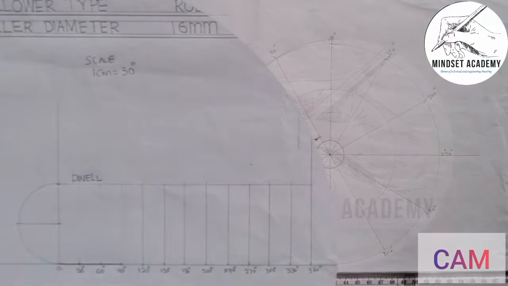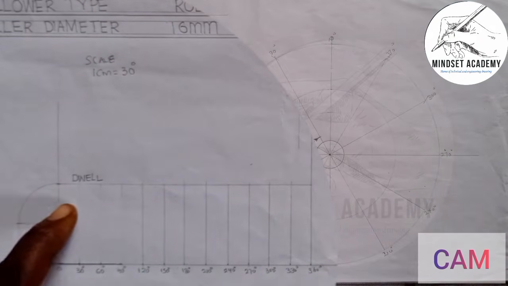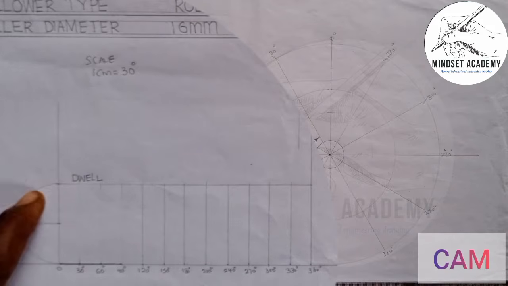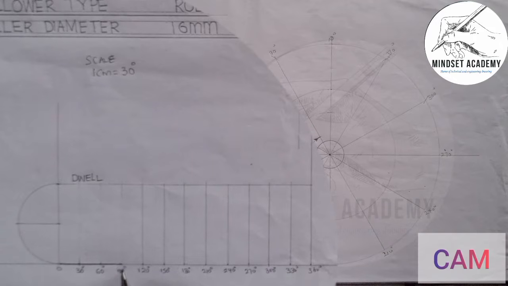Now the question is, how many sides will I divide the semicircle into? It depends on the distance from 90 degree to 180. So we'll start counting from 90. This is 90, it will be 0, 1, 2, 3. So it's 3, and I cannot divide this semicircle into 3. Either I divide it into 4 or into 6.